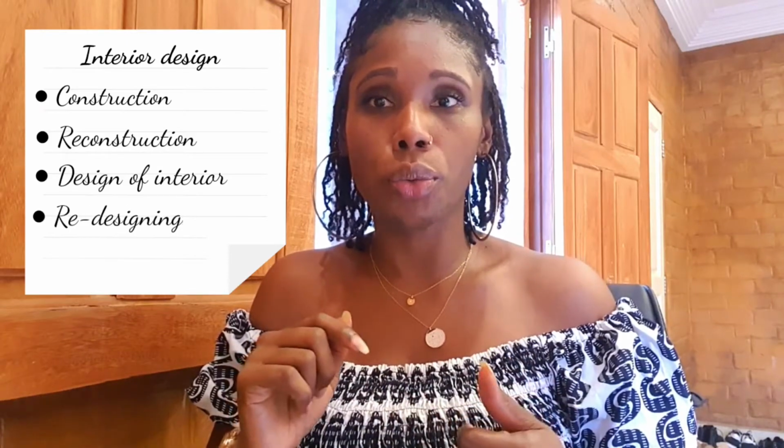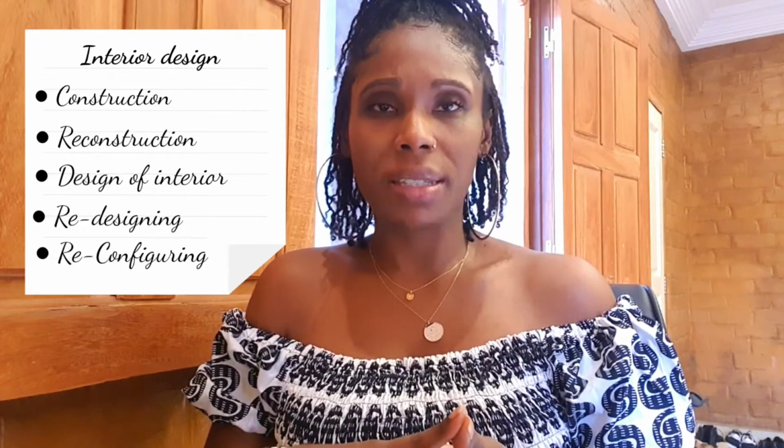So you can basically go from construction to reconstruction, to the design of the interior, to redesigning, to reconfiguring how maybe somebody already has a placement of their room, because sometimes, well, I'm speaking about residential just to make it easier. Sometimes some people just don't have that kind of foresight as to, okay, I've had my room, for instance, set out like this for so many years. I really want to change. I want to add this in there, add that. How can I do it? That's where you would come to an interior designer, and we would come in and basically work our magic, and voila, you'll have what it is that you want.